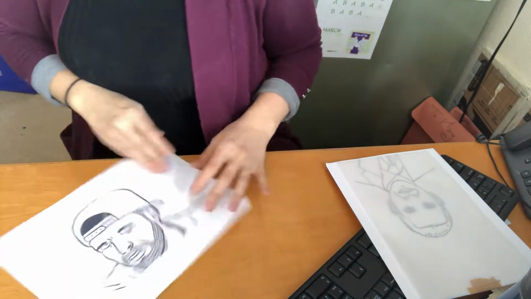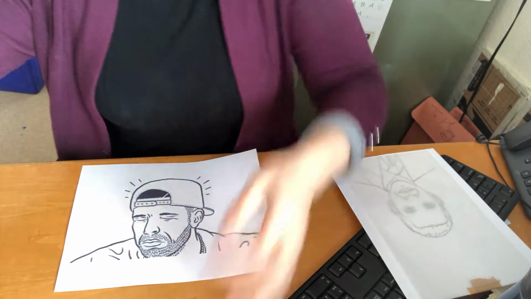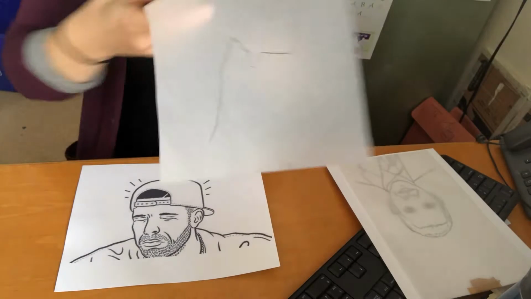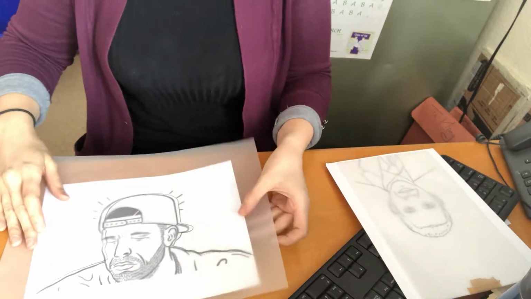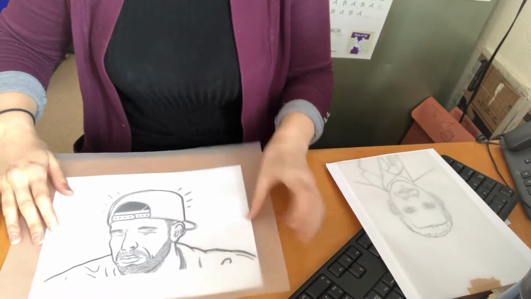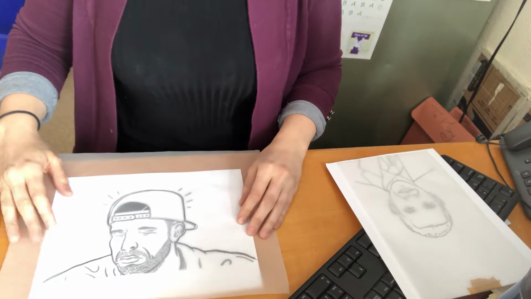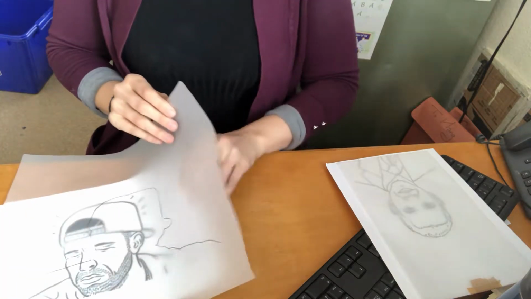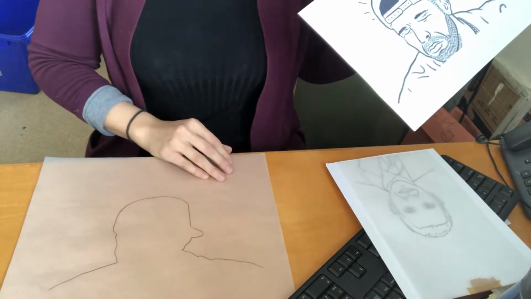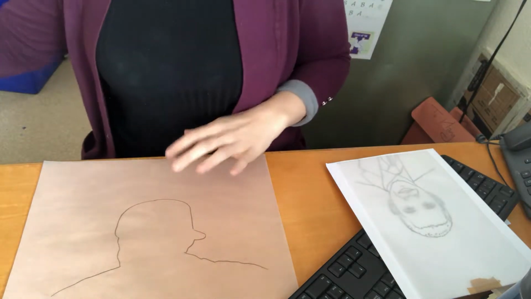I'm going to show you how to break down an image of a celebrity because I think that's one of the hardest ones to break down. So this is the first stencil layer on tracing paper that you would break your image down to have the outline. So let me take the image away. Do you see how that's the outline of Drake right there, right?